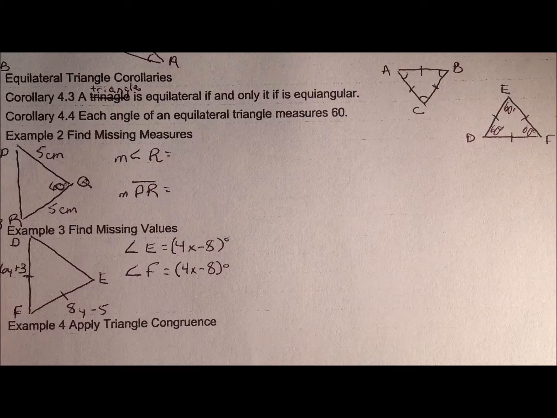Now moving on to example 2, finding the missing measures. We have triangle PQR. We're given that two of its sides are 5 centimeters and that the included angle is 60 degrees. It's asking us to find the measure of angle R and the measure of PR.